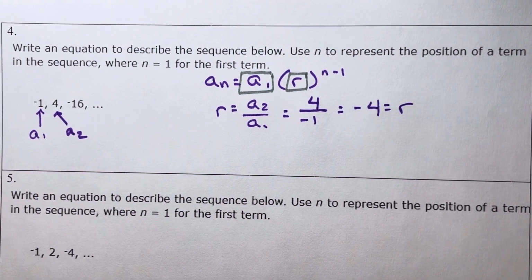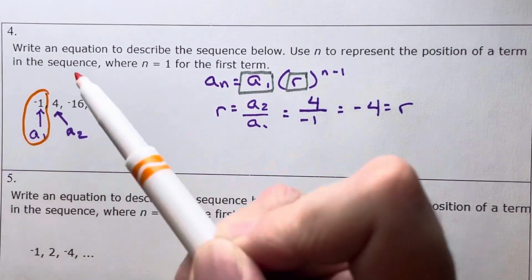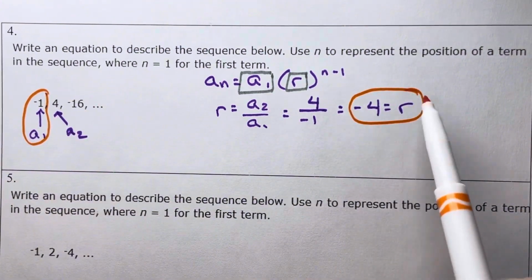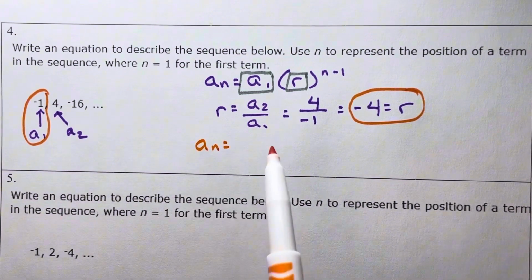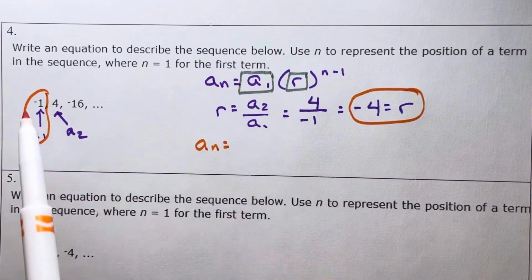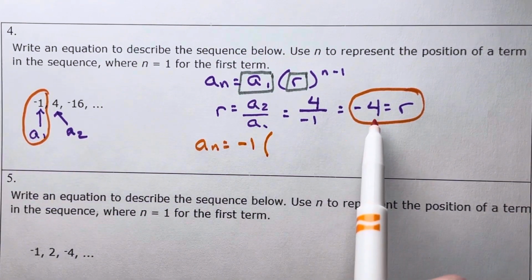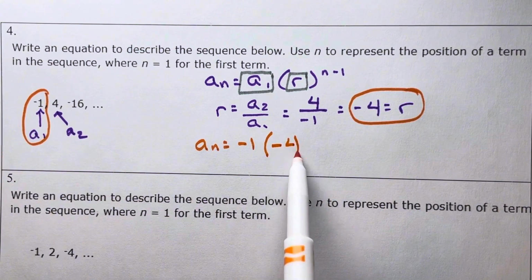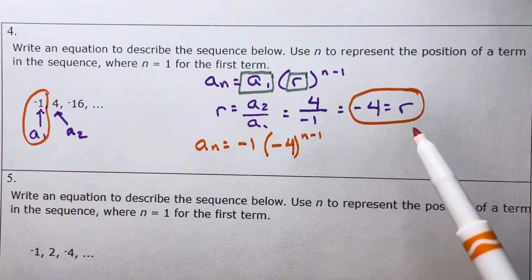And that's the r. Now that we know exactly what the first term and r happen to be, let's go write our equation. A sub n equals, the rule for this geometric sequence is -1 times the quantity of -4 to the power of n minus 1.